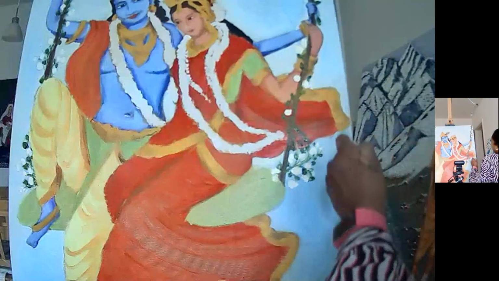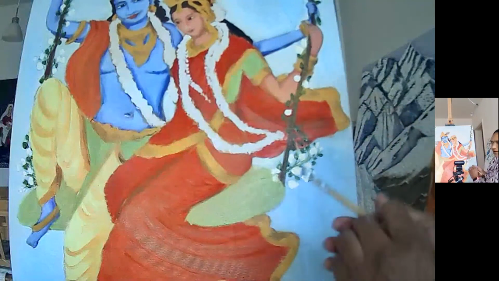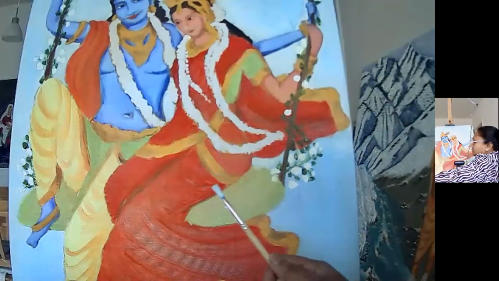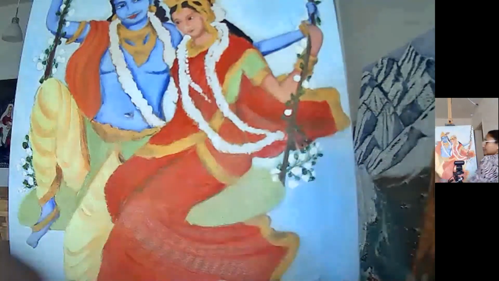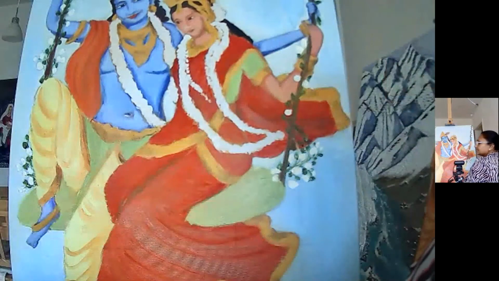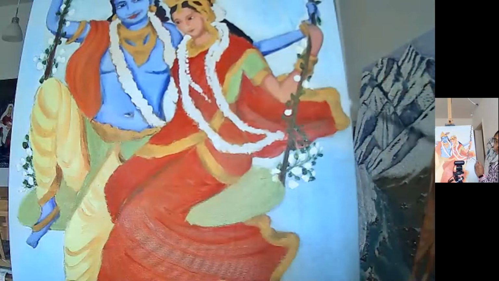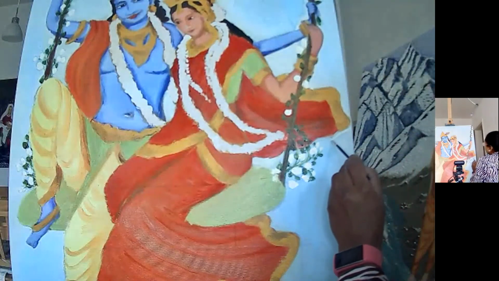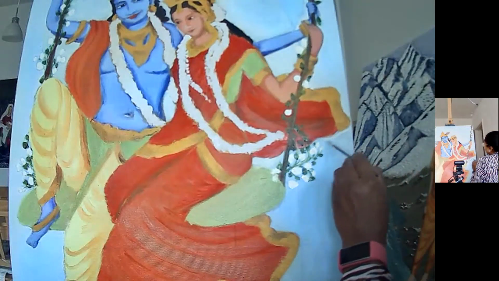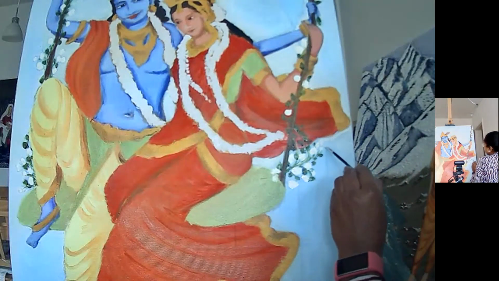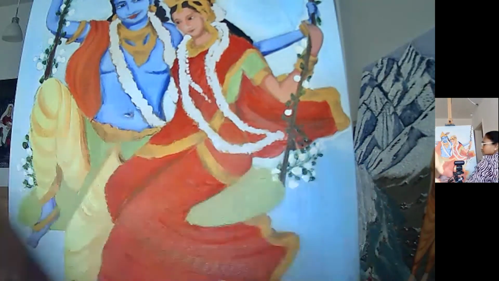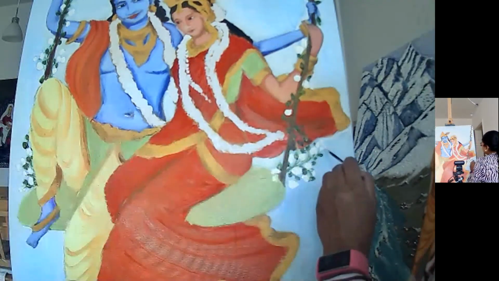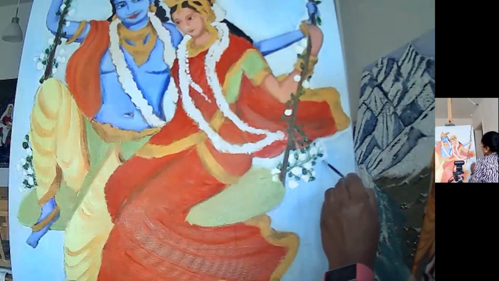So I'm just trying to see, yeah, need to change the brush. Moving to brush 0 with titanium white only here. Okay, and I'm drawing the contour lines close to Radha's sari coming down. Those are the flowers and the creepers that we did.